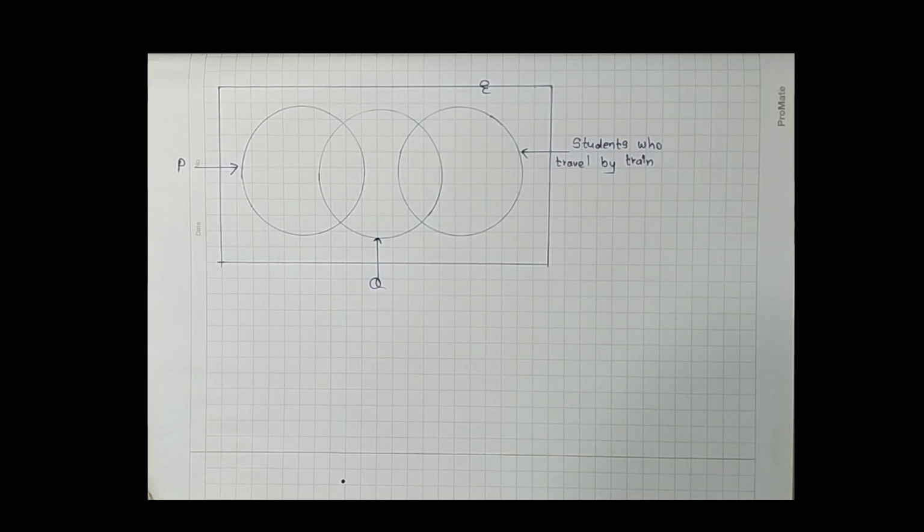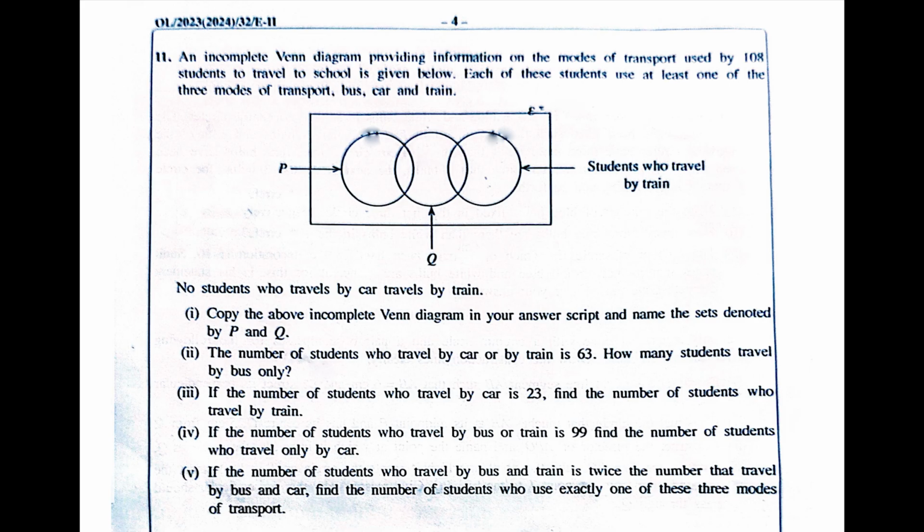Welcome students. Today we are going to solve the 11th question from the 2023 O-Level Mathematics paper. First, let's carefully read it and understand the question.